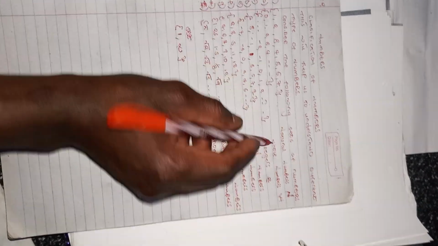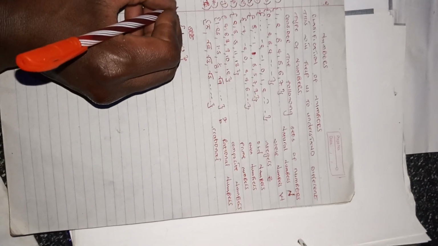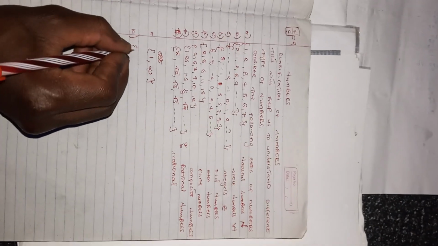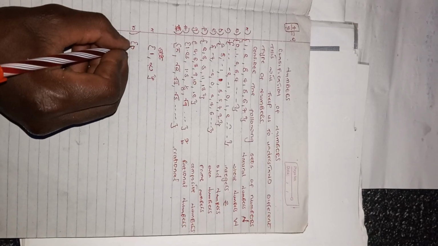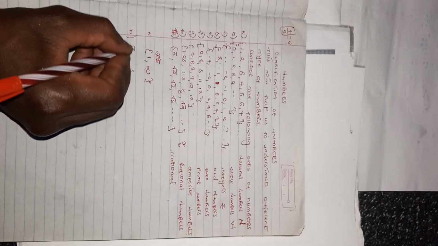How can I classify the set of whole numbers in set builder notation? In set builder notation, I can say that it's a set from 0 up to infinity, something like this. Even here, which means even the 0 is included.